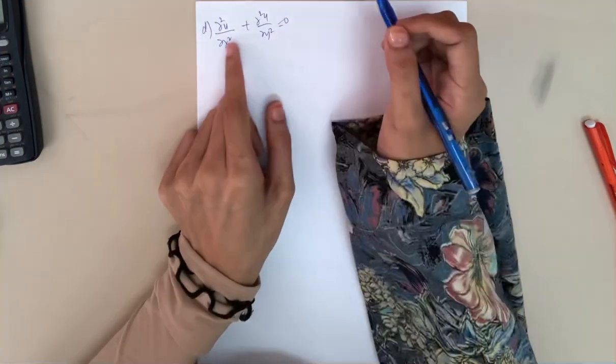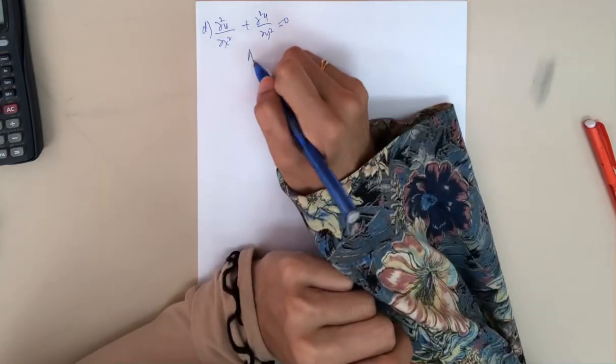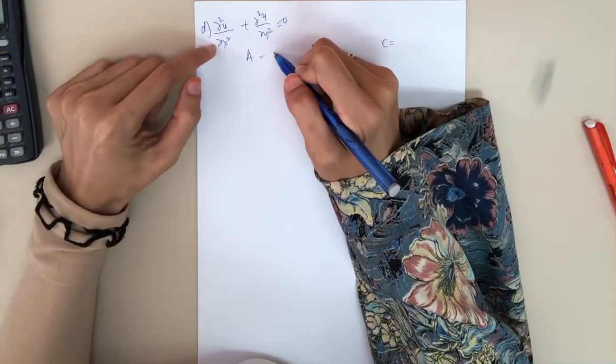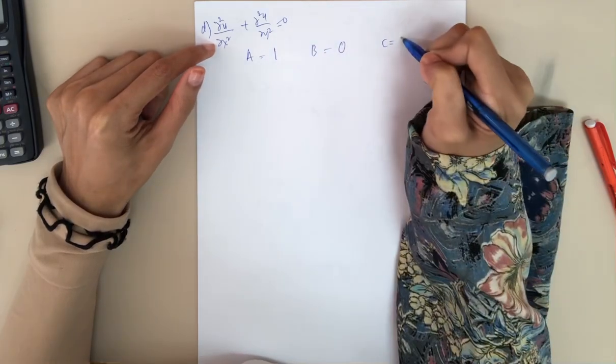Okay, d square u dx square plus, okay, so what is your A, what is your B, what is your C? Your A here is 1, what is your B? 0, and your C here is 1.